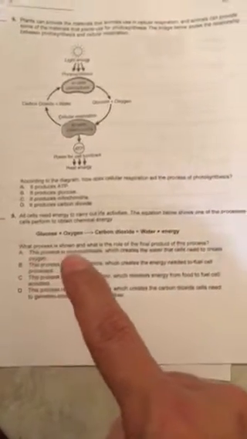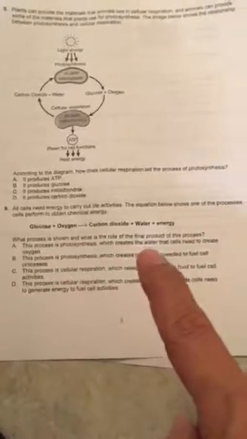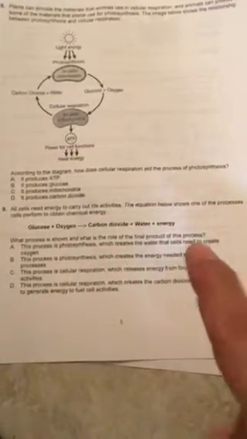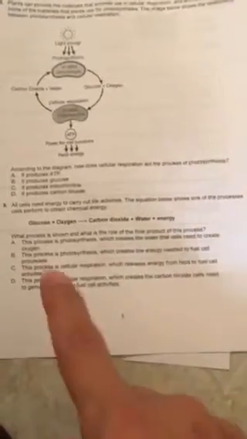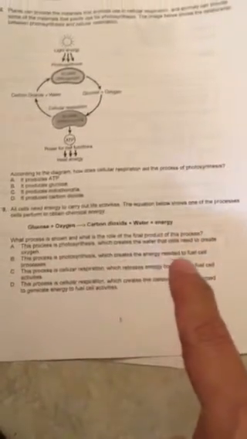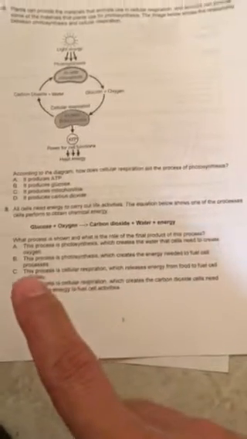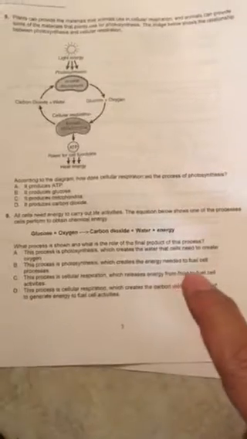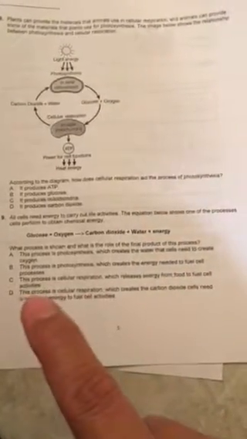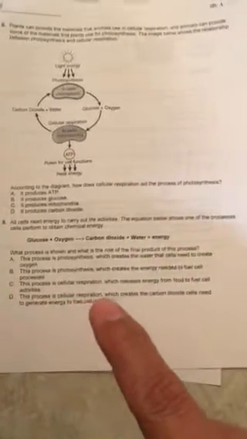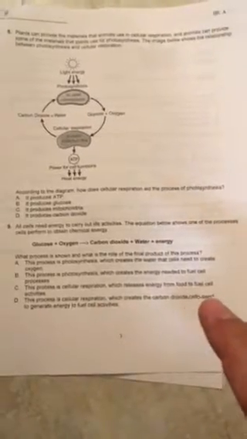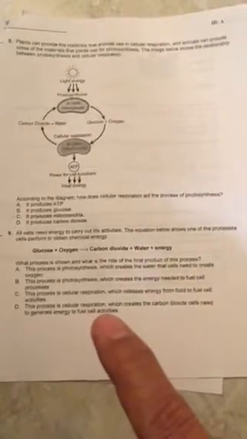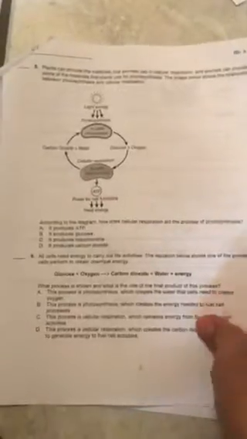A. This process is photosynthesis, which creates the water that cells need to create oxygen. B. The process is photosynthesis, which creates the energy they need to fuel processes. C. The process is cellular respiration, which releases energy from food to fuel cell activities. Or D. The process is cellular respiration, which creates the carbon dioxide cells need to generate energy to fuel cell activities.